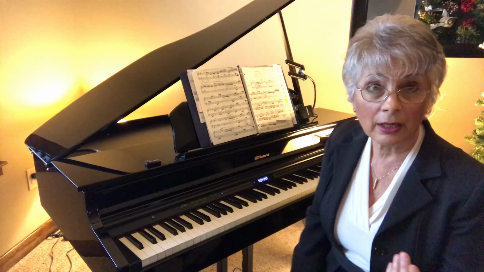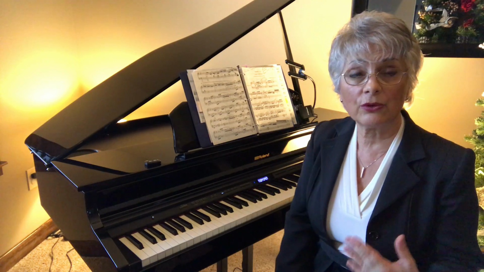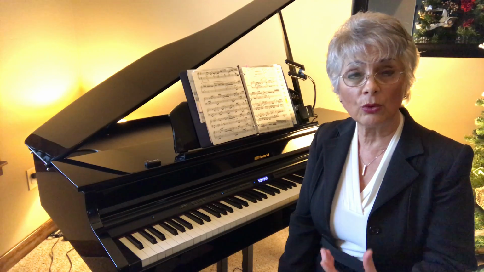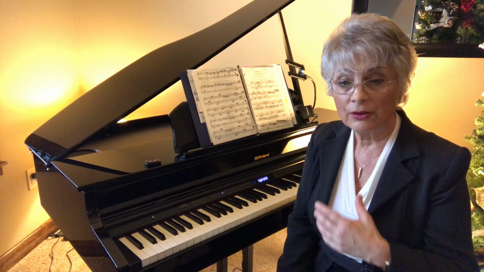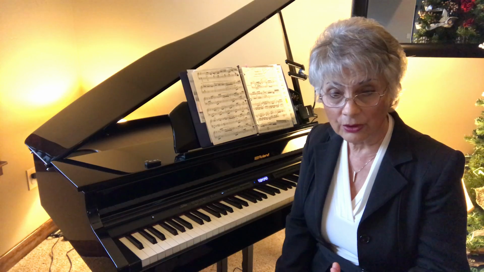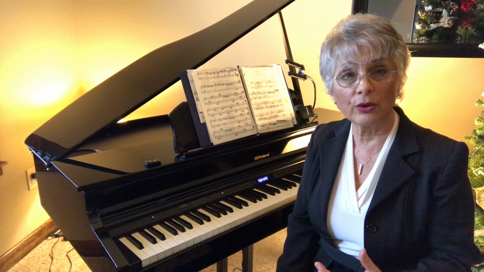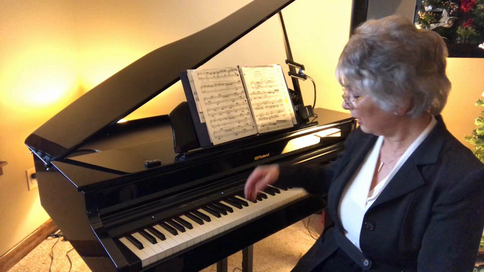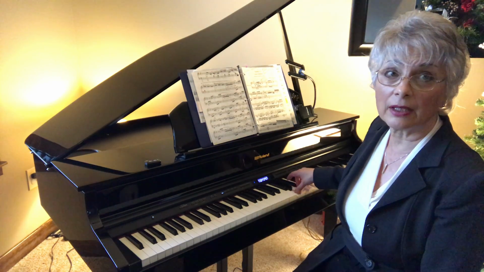Which is, by the way, any chord that is based on the first note of the scale is the most used, important chord harmonically in that scale. So it's built on the tonic note, and it's called the tonic chord. The second most important chord is called the dominant chord, and that's placed on the 5th note of the scale.